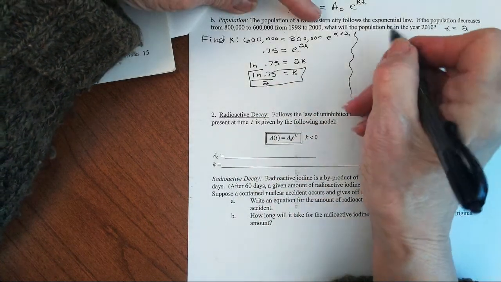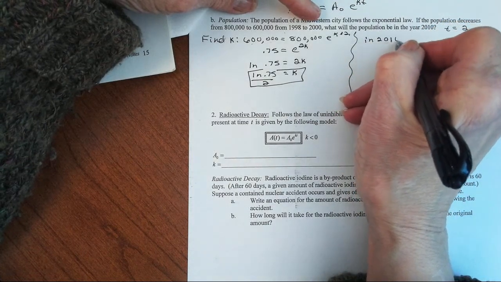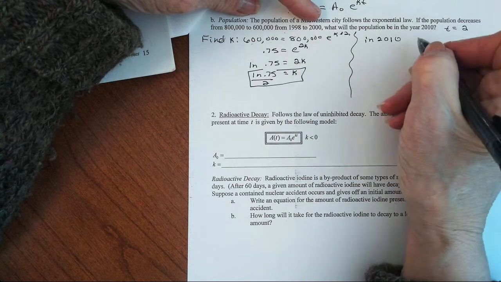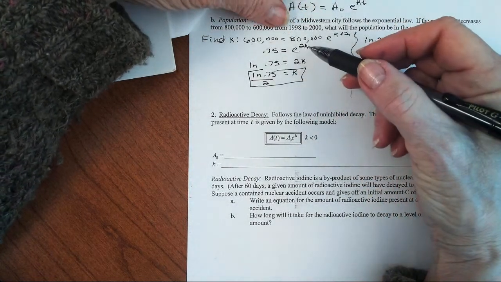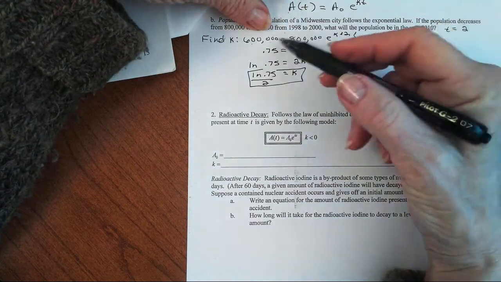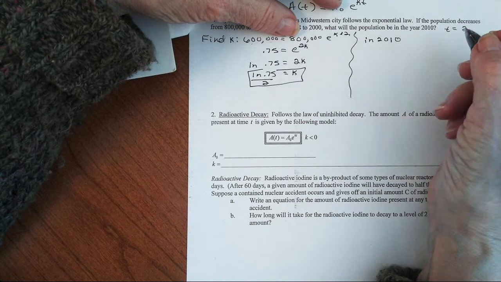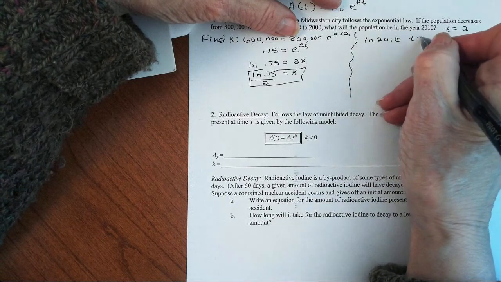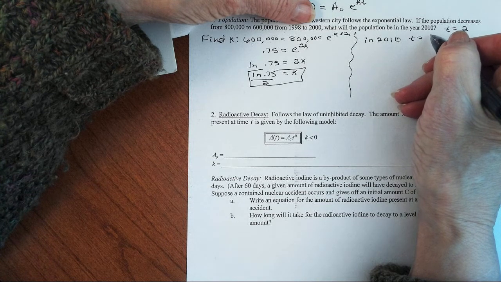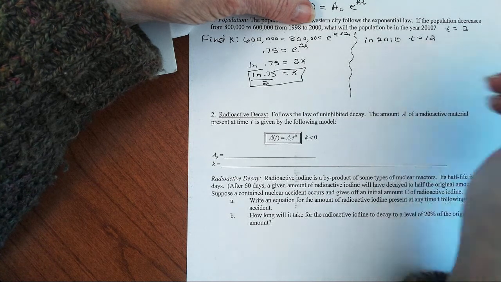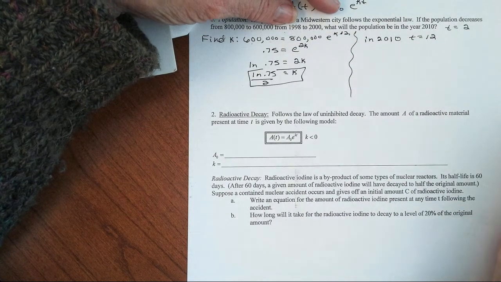And so they want to know, what is the population in 2010? We're going to use the same equation with our 800,000 beginning amount. In 2010, t will equal 12 years, because from 1998 to 2010 is 12 years.